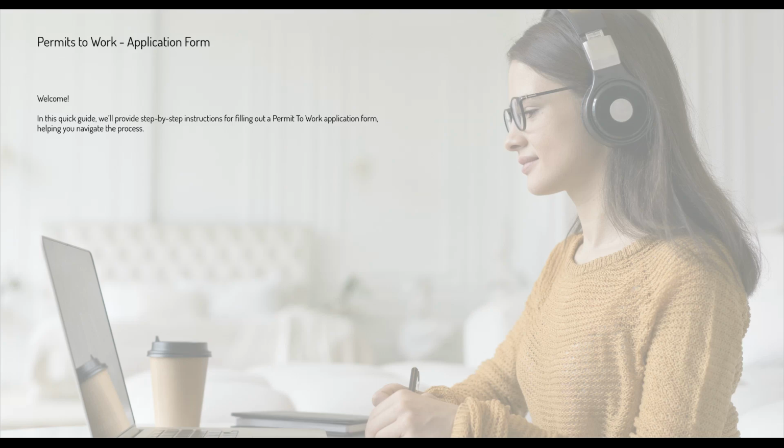Welcome! In this quick guide, we'll provide step-by-step instructions for filling out a Permit to Work application form, helping you navigate the process.